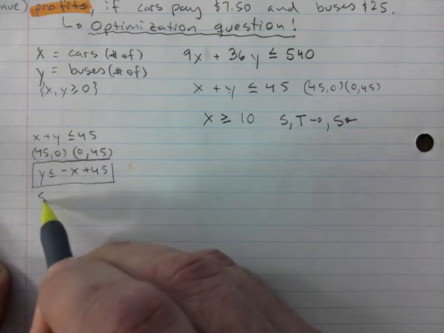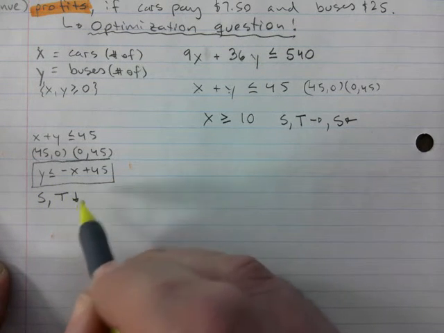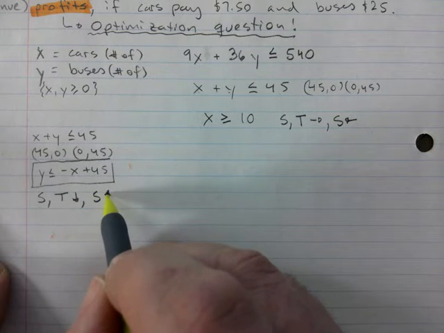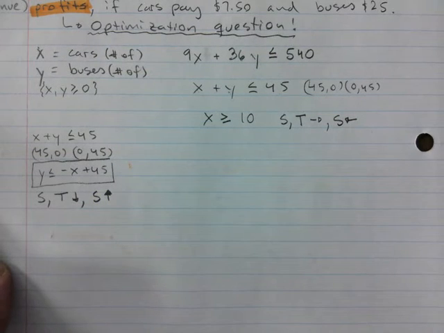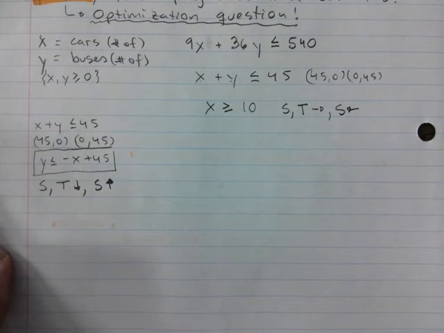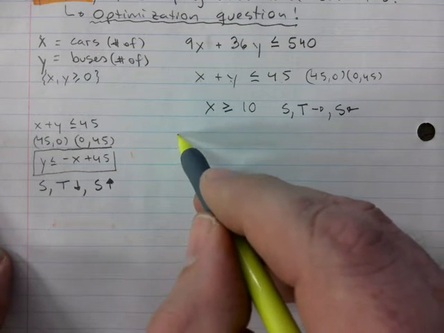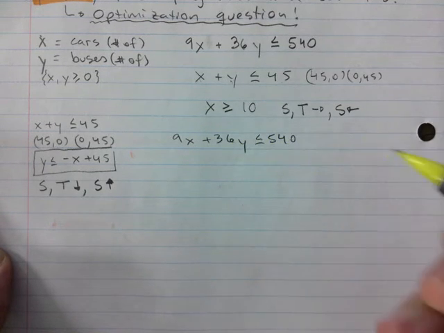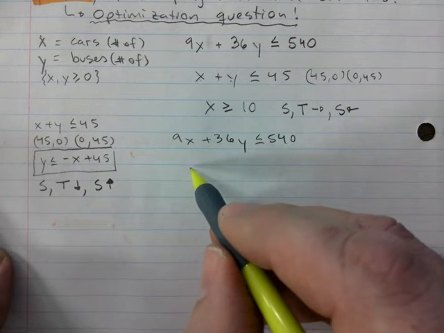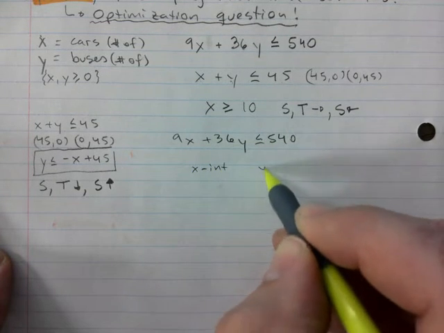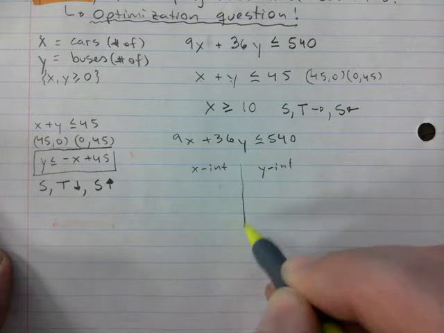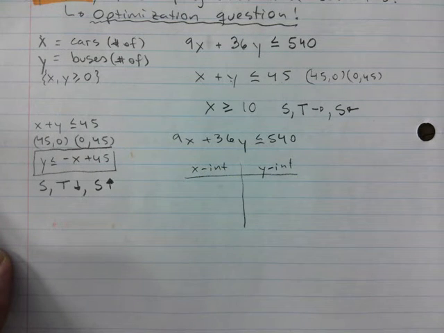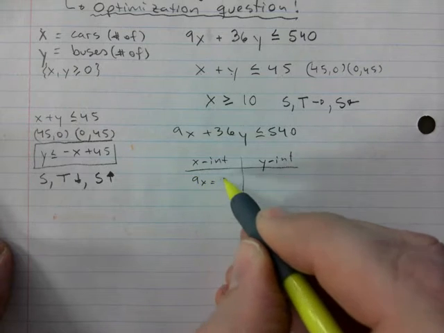And this is solid. True is below, shade above. Okay, so I'm telling myself where I'm going to shade it. And then I'm also going to do the other one here. 9x plus 36y is less than or equal to 540. And here I'm actually going to show it like this, okay? Because it's important to not jump. I know you just want to get to that graph, but if you make one mistake, it throws everything off. So I suggest you do this.